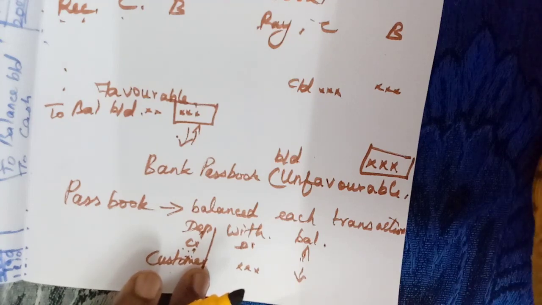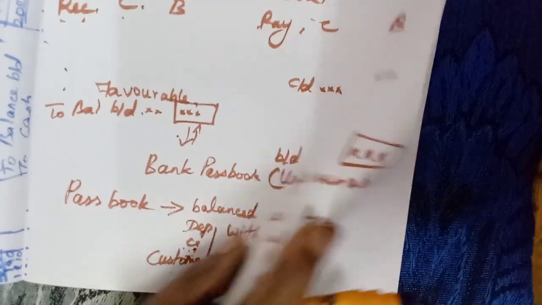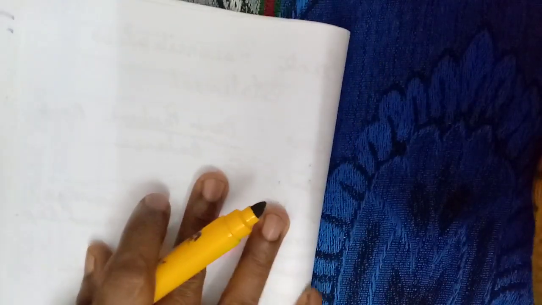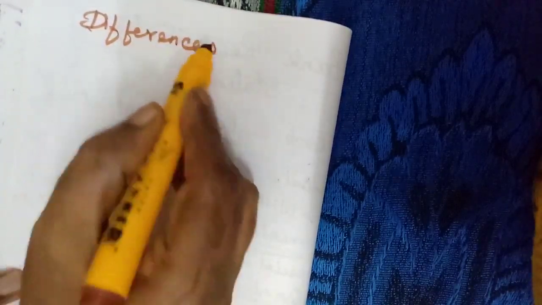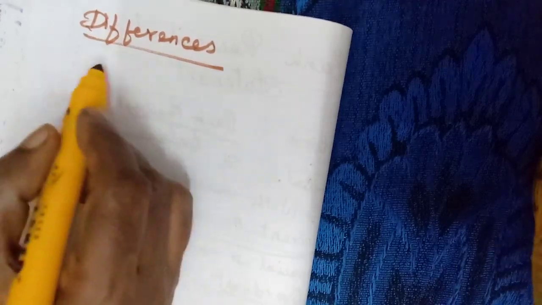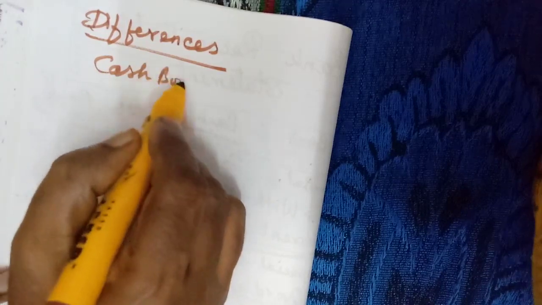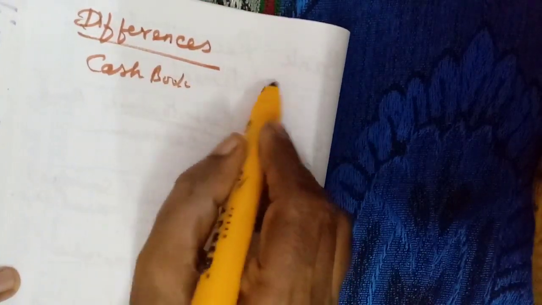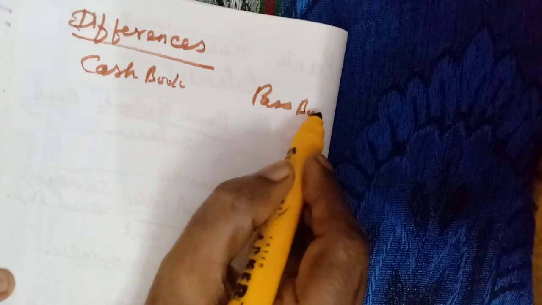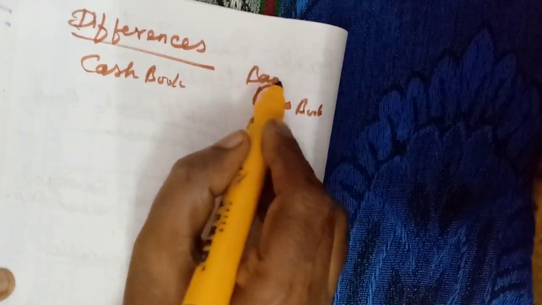Now, we will learn the difference between bank column of the cash book and bank statement. One difference is given, that I will just explain. Differences between cash book, that means bank column of the cash book, and passbook. Passbook means bank statement.